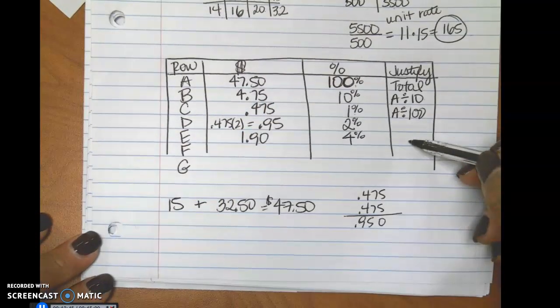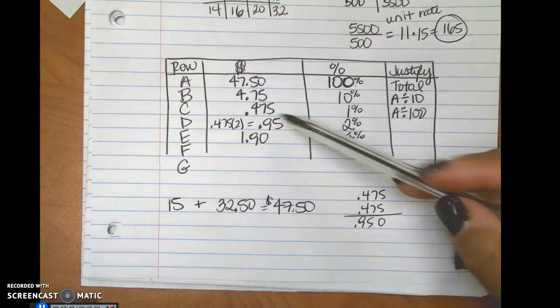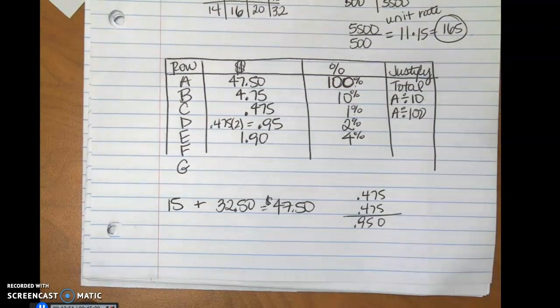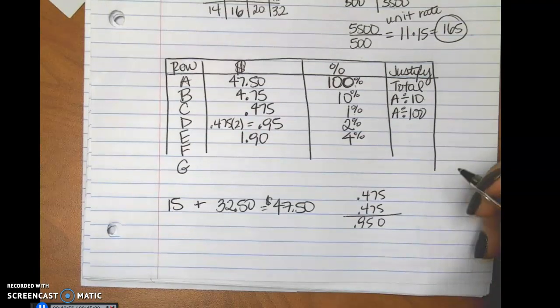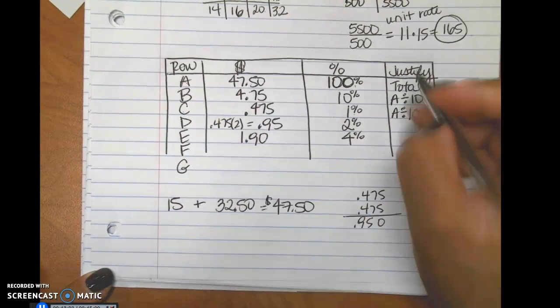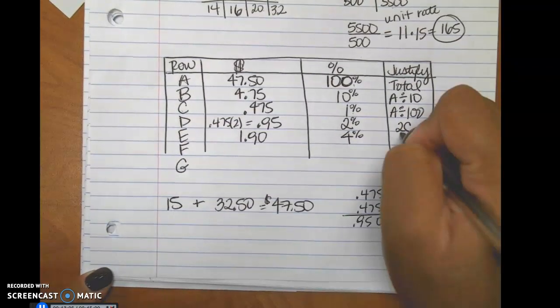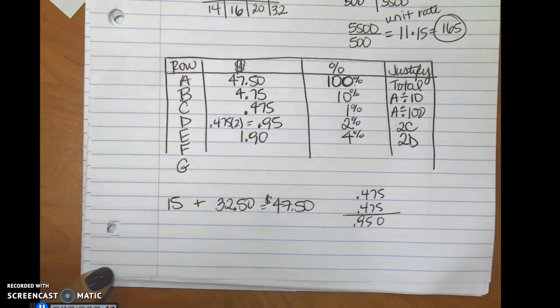How are we getting these things? What do we do to row C? Just moving it over? No. I'm not moving anything because my numbers are changing now. I'm doubling it. How do I show double? Times 2. So I'm taking row C and multiplying it by 2 to get row D. I'm taking row D and multiplying it by 2 to get E.